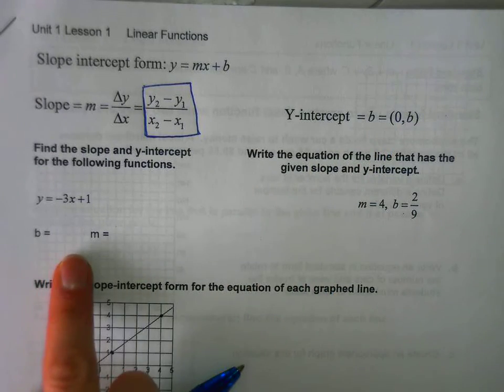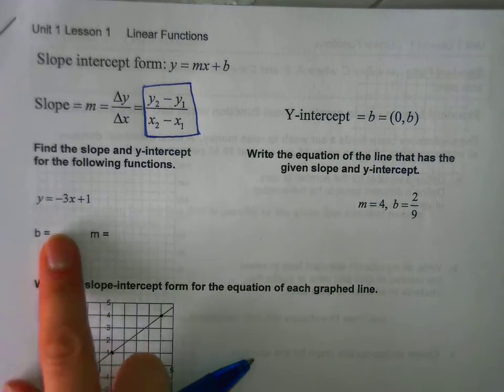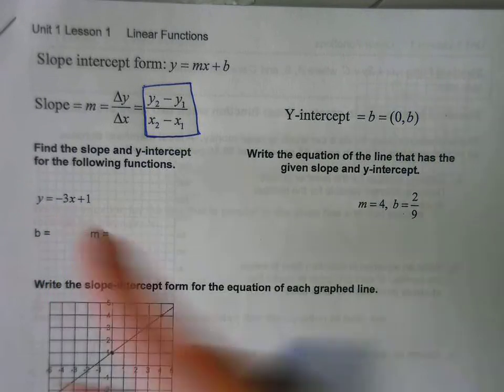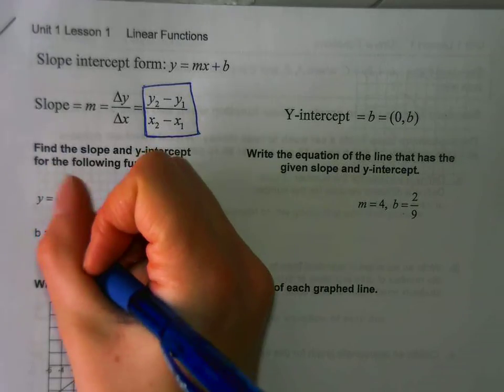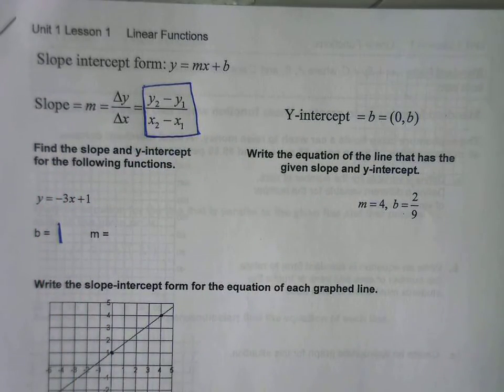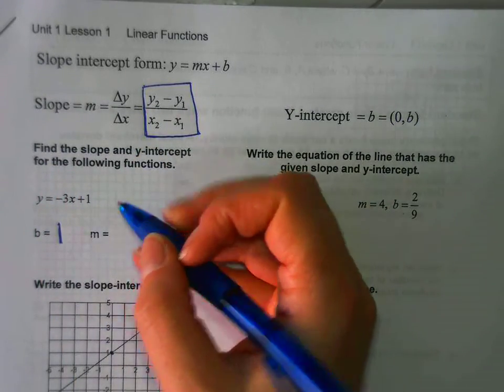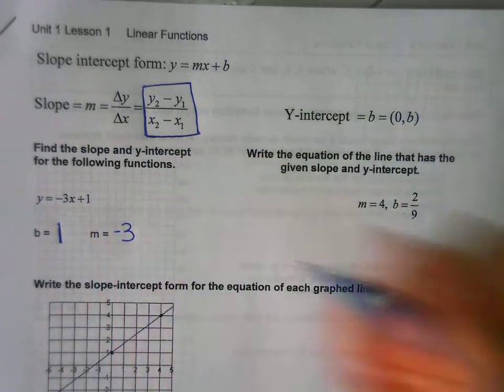So we want to find the slope and the y-intercept for the following functions. If I have y equals negative 3x plus 1, my y-intercept, which is my b, is at a positive 1, and my m, which is my slope, is at negative 3.